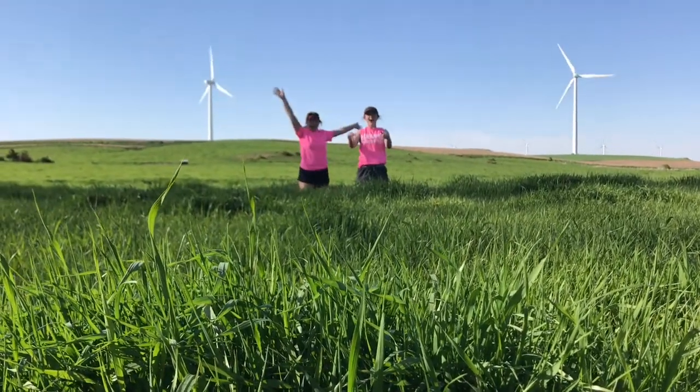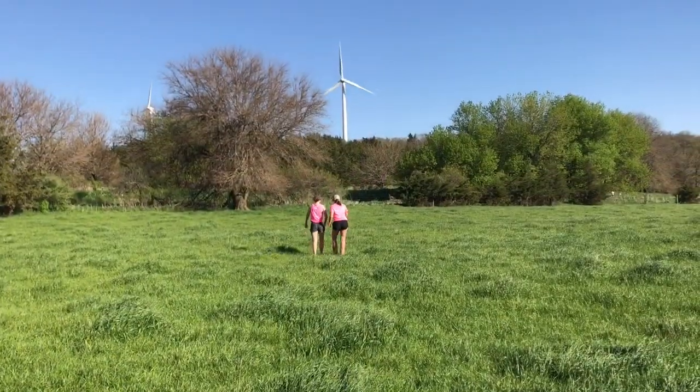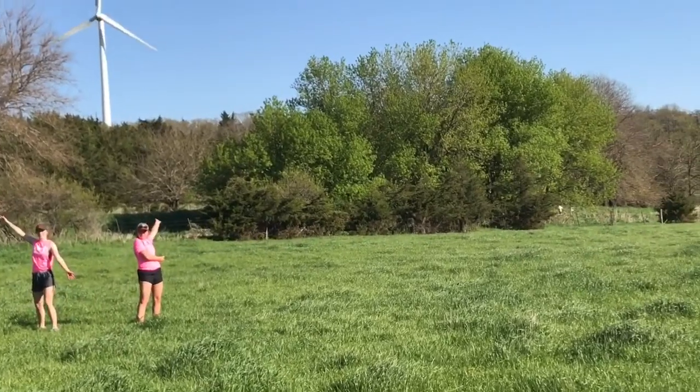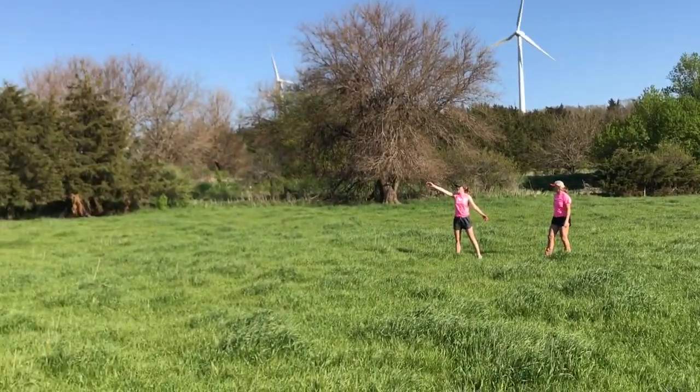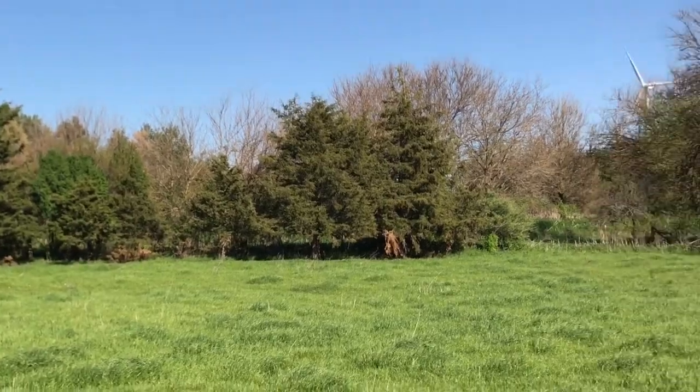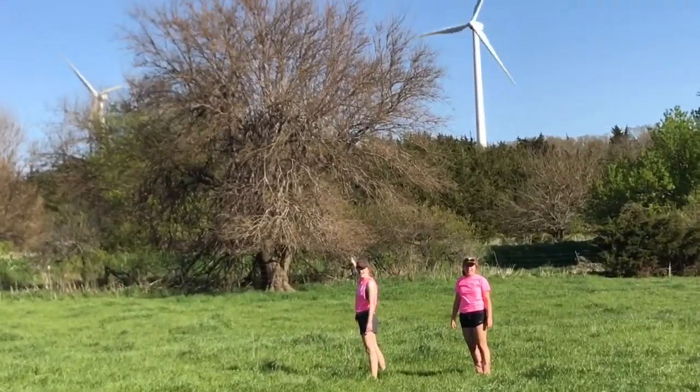This is grass! These are deciduous trees, and these are coniferous trees. And that, my friends, is dead.